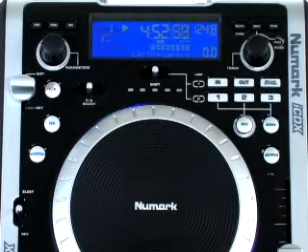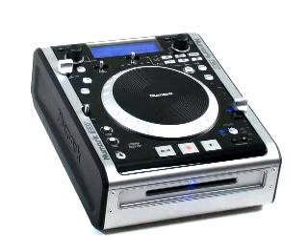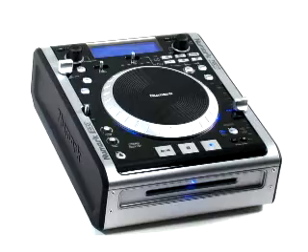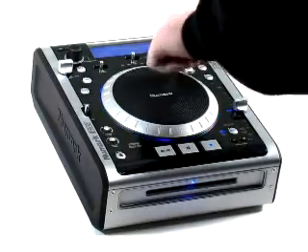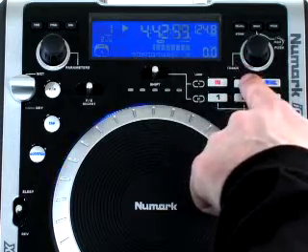The iCDX also has seamless looping, which means when you define a loop in the iCDX, there'll be no delay when the music loops back to the beginning. This is great for creating remixes on the fly. To start a loop, hit in when the track reaches the point where you want the loop to start. And then hit out when you want it to end.